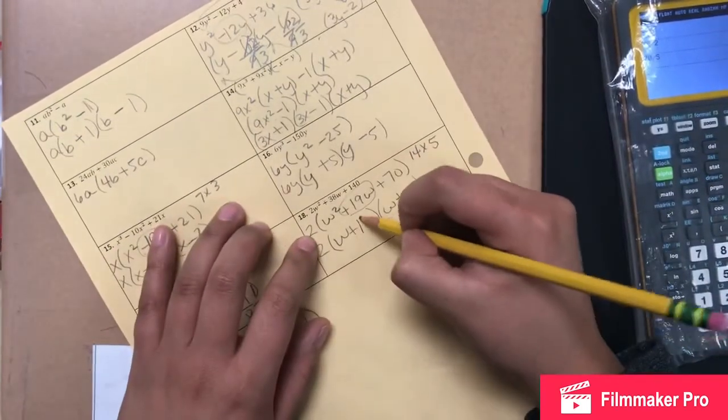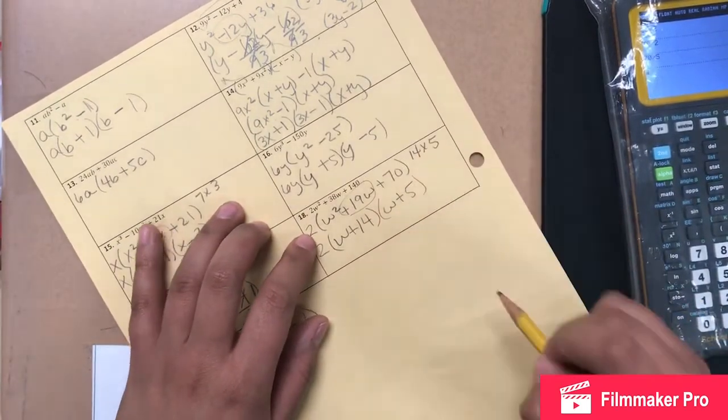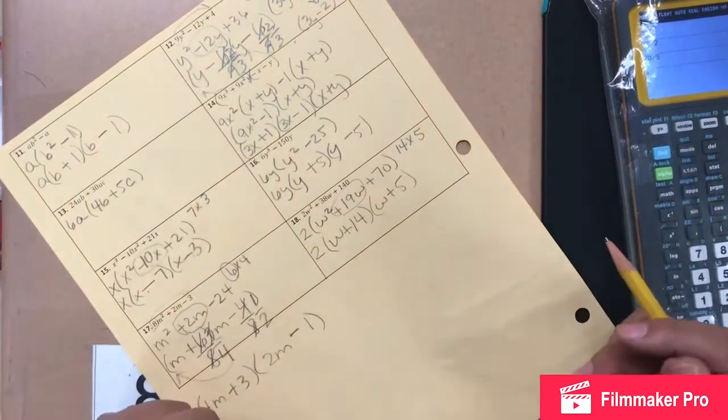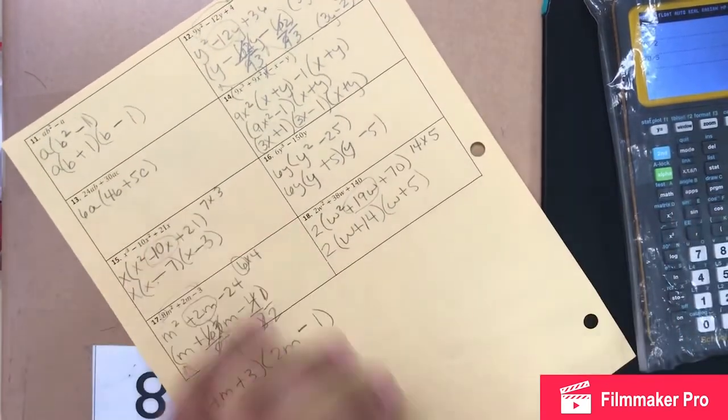Since 14 and 5 are both going to be positive, it doesn't matter where I put them. This was not a slip and slide. There is not a dot, so we are done factoring with that one.